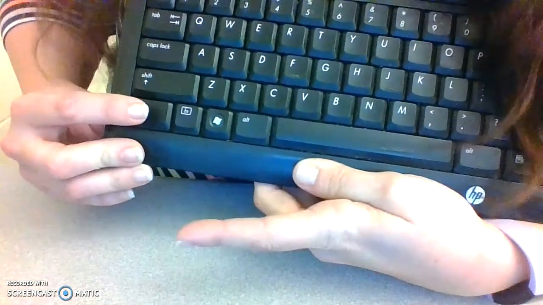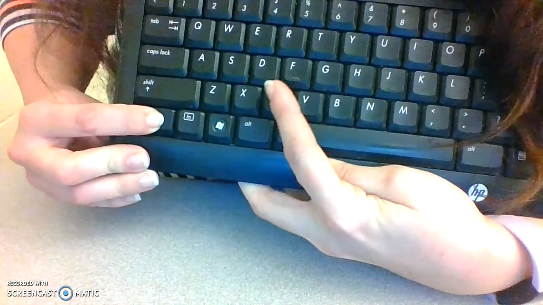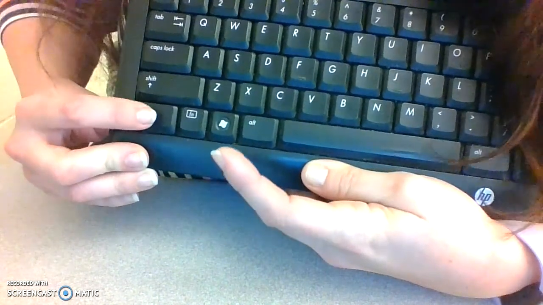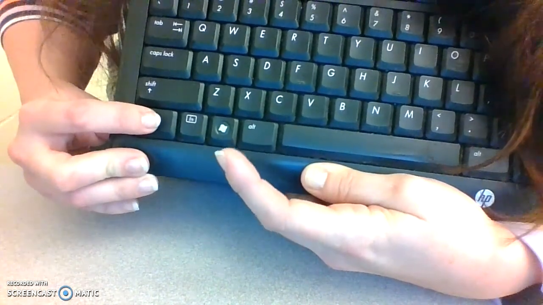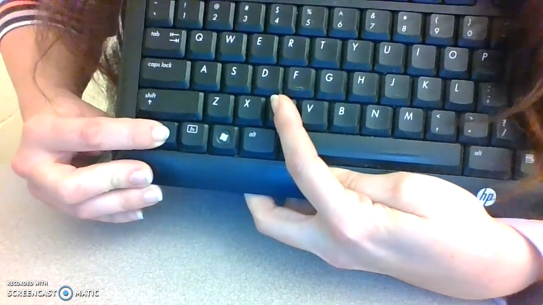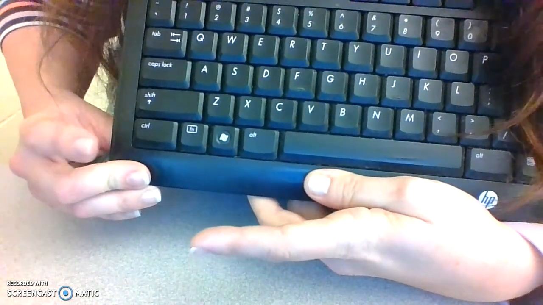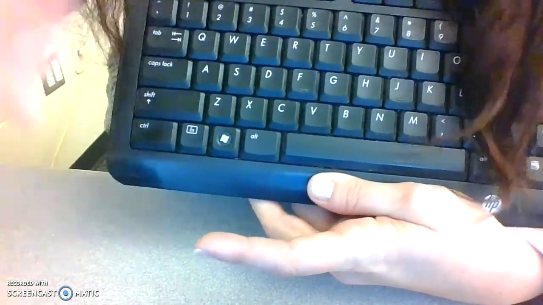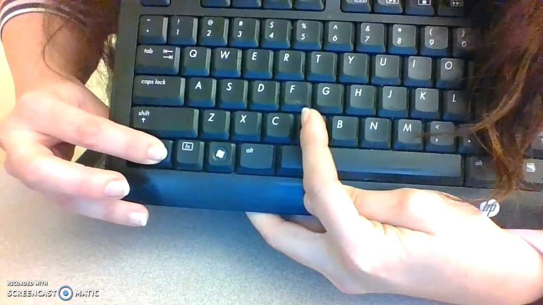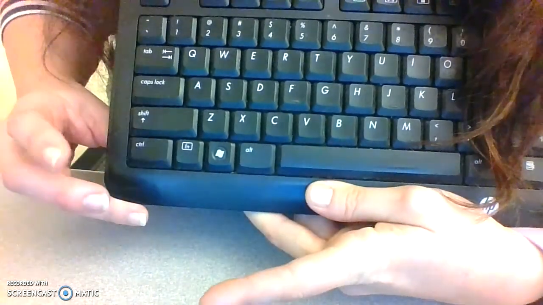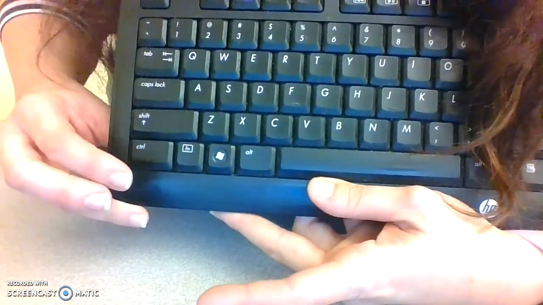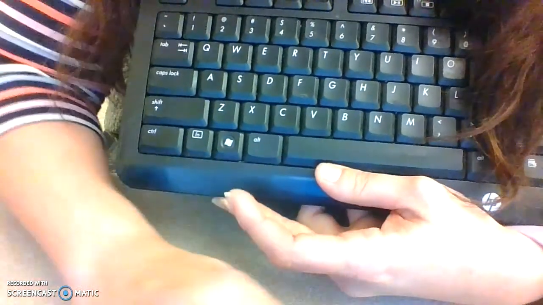So you'll hold down control with one finger, press C with another finger only once, and then let go. When you need to paste, you'll hold down control with one hand, press V only one time with the other hand and let go. Make sure you don't hold down on the V or you will get too many pastes.